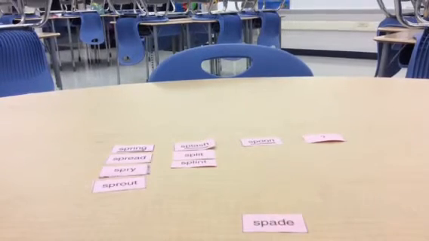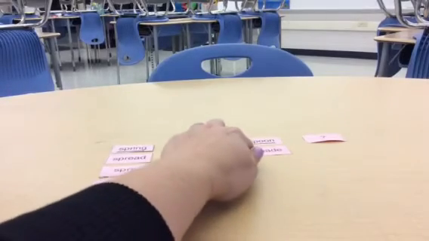Spade, spade. Spring, it doesn't have the SPR. Splash, it doesn't have the SPL. Spade does have the SP, and the sp in spoon and the sp in spade sound very similar. I'm comfortable placing that there.